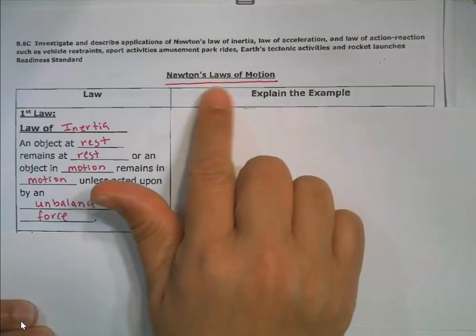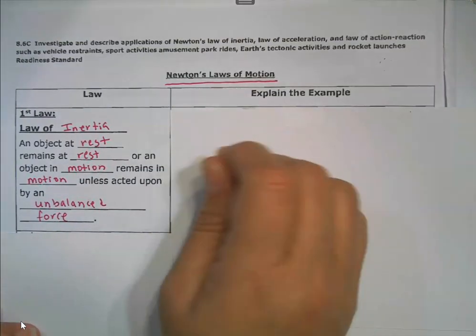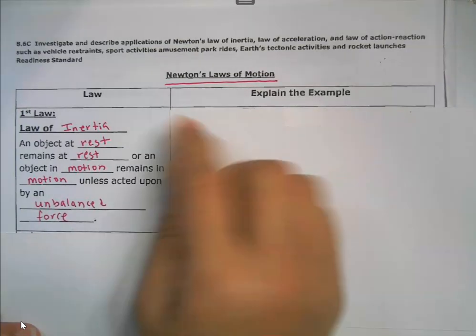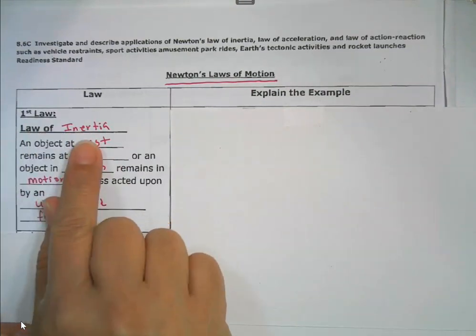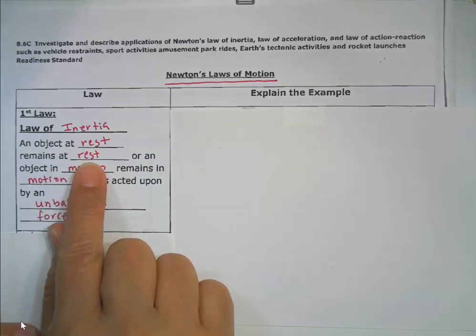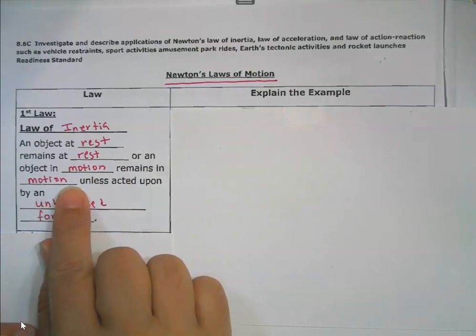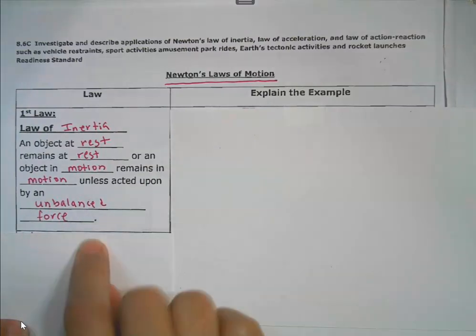So we're looking at Newton's laws of motion. This is page number 22 from our force in motion category 2 section. This is the first law. It's the law of inertia, which states that an object at rest remains at rest, or an object in motion remains in motion, going at the same speed and in a straight line, unless acted upon by an unbalanced force. So this is Newton's first law of motion.